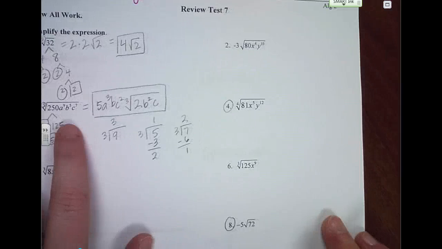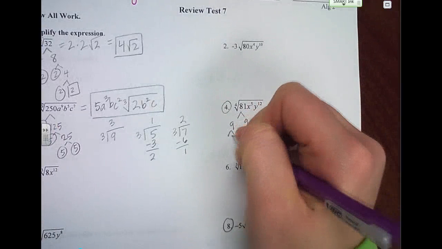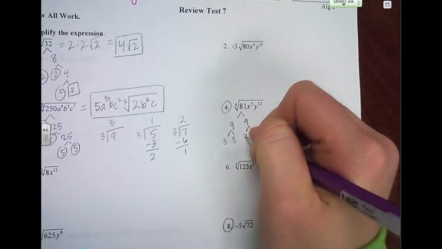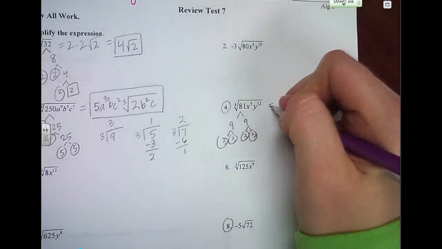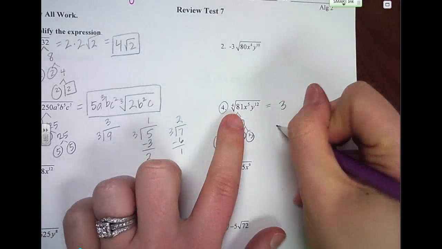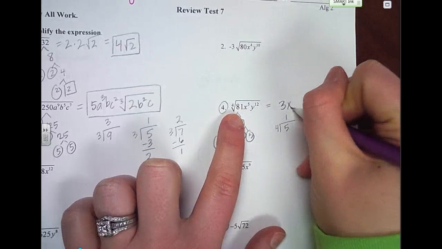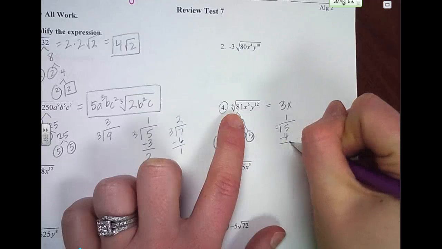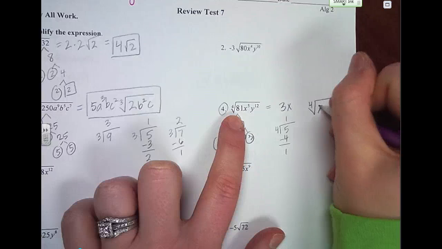Okay, number 4, let's do the same thing. So break down 81, 9 and 9, 3 and 3. So I need a group of 4, which I have 4 3's. So bring a 3 out. And then let's divide. So how many times does 4 go into 5? Goes in 1 time. So 1x on the outside. And our remainder is 1. So we have 1 left on the inside.